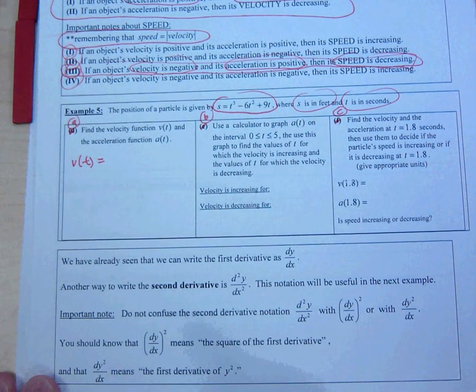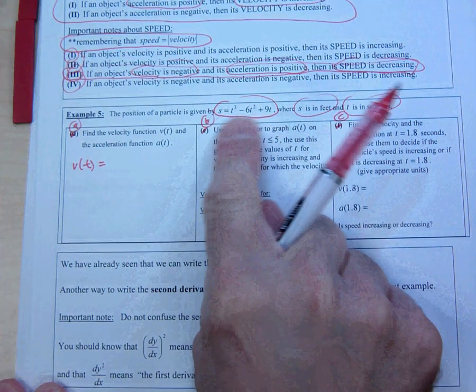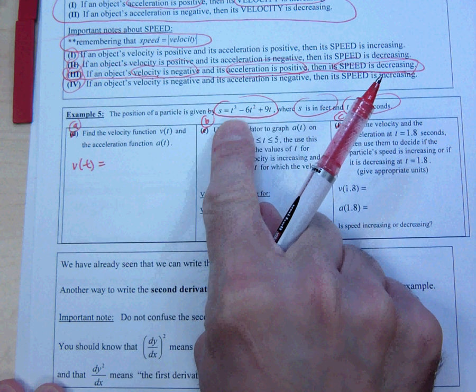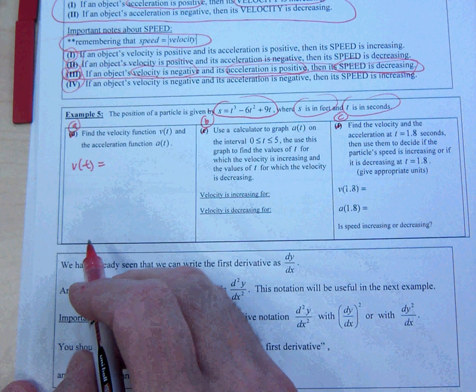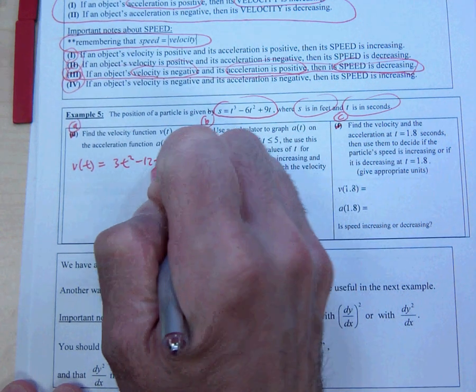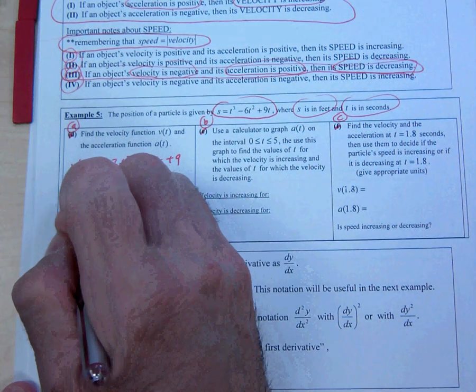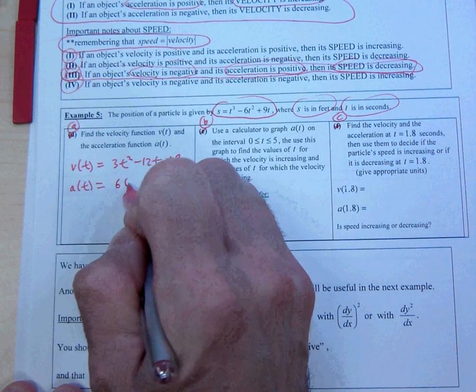Erica? Can you tell me what the velocity function is for that? It's just the derivative, right, of the position? So what do you get? 3t squared minus 12t. Okay, good. And then how about James? Can you tell me what the acceleration function is? 6t minus 12. Okay, good.